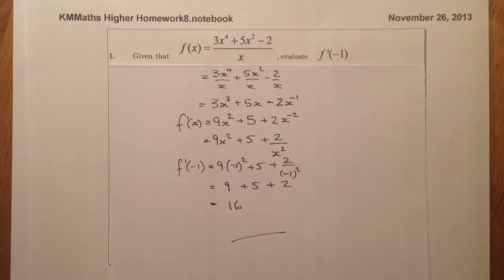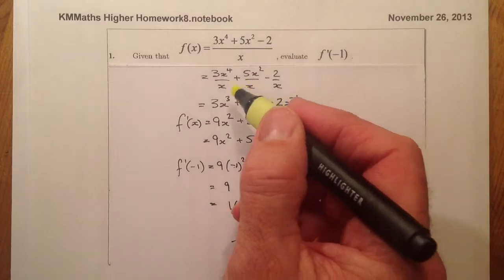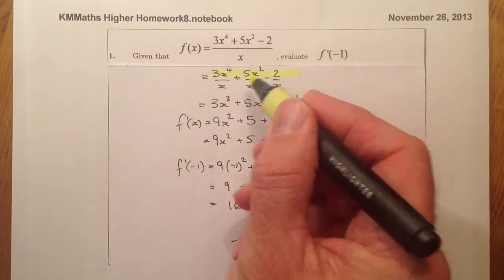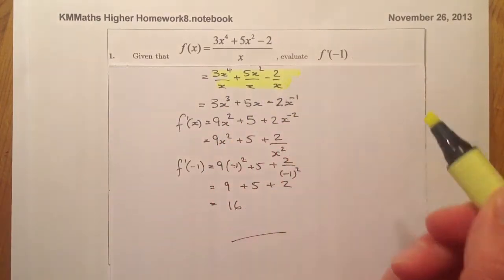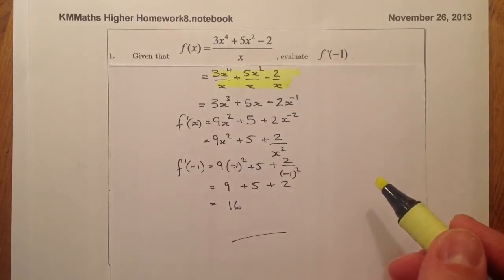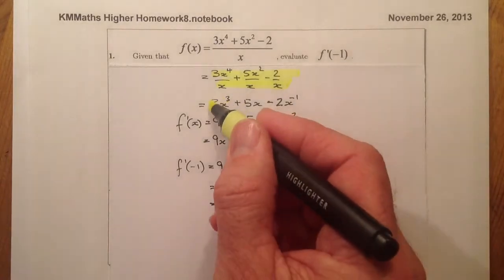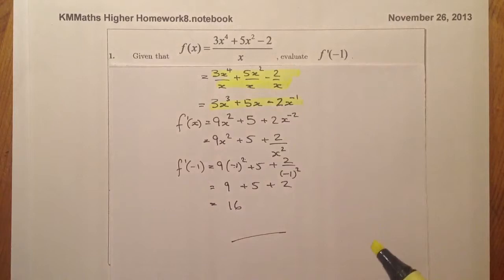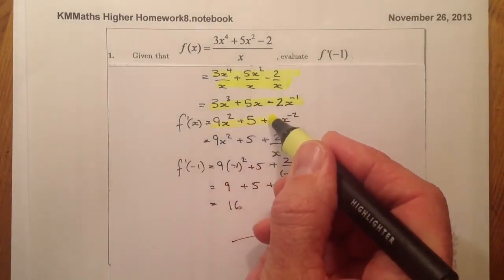Okay, let me show you how this is marked. We'll get 1 mark, first of all, for splitting out the fraction. Okay, that's the first mark. The second mark will be for preparing it correctly into a form where I can differentiate. The next mark will be for differentiating correctly.